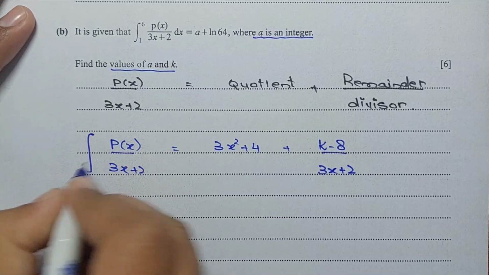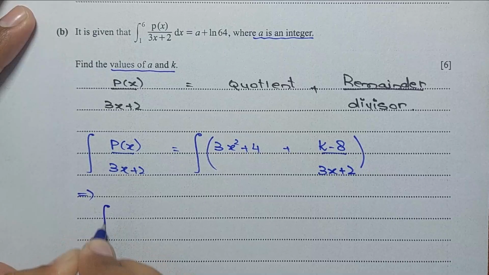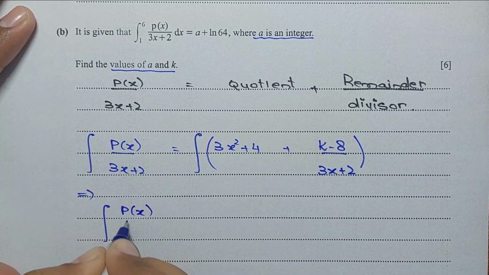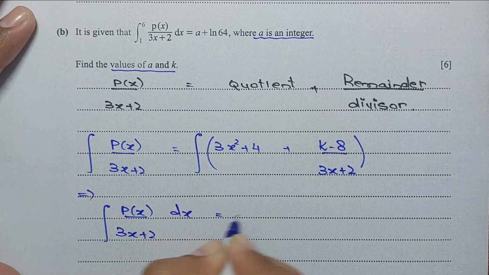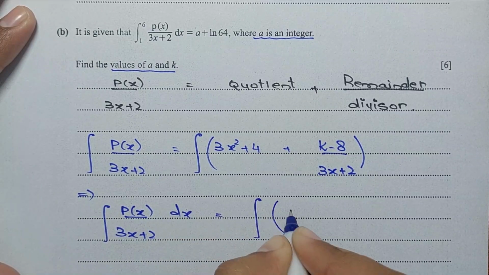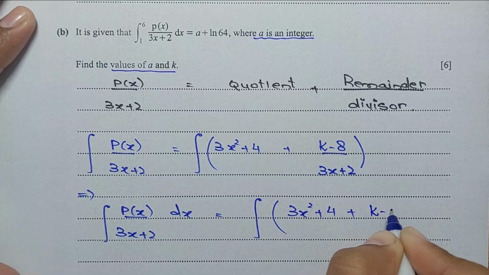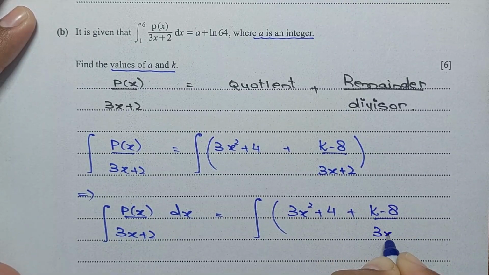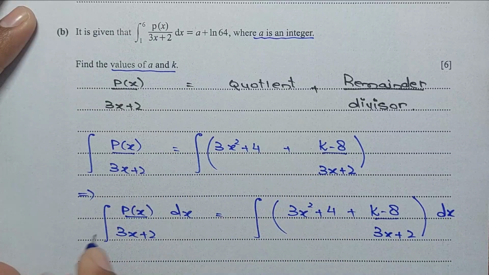Now we can take integration of both sides. This implies the integration of the polynomial over 3x plus 2 dx should equal the integration of 3x square plus 4 plus k minus 8 over 3x plus 2 dx, and the limits are from 1 to 6.